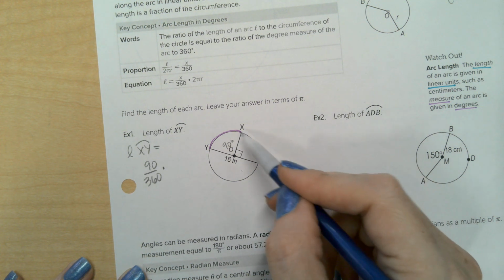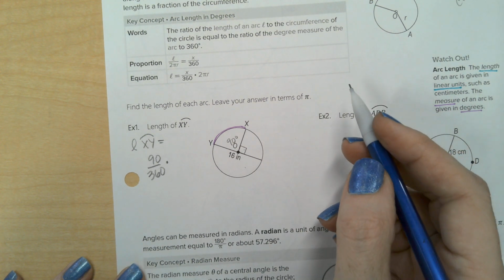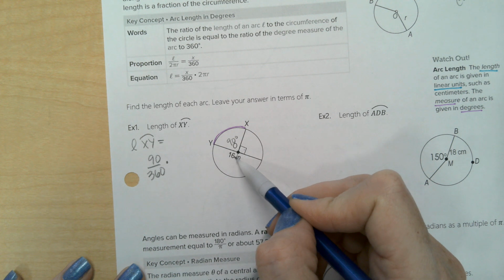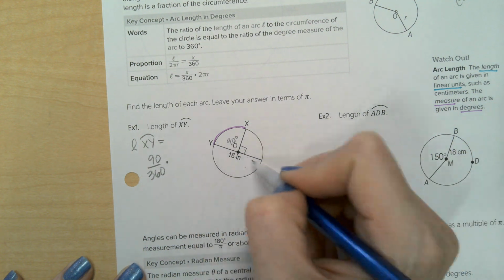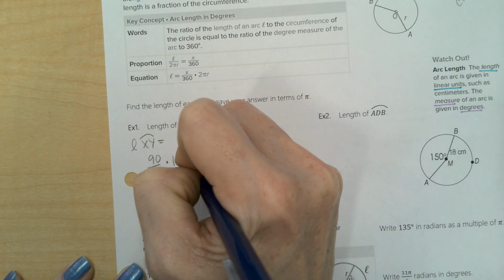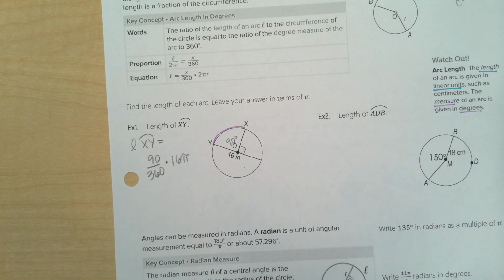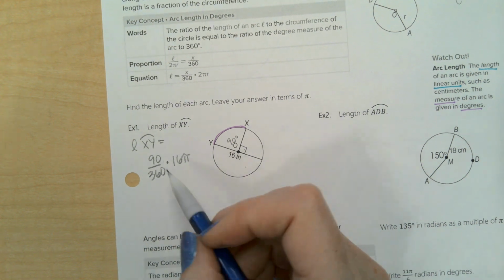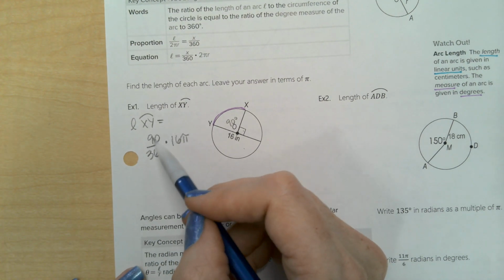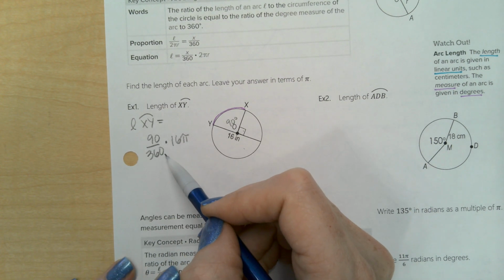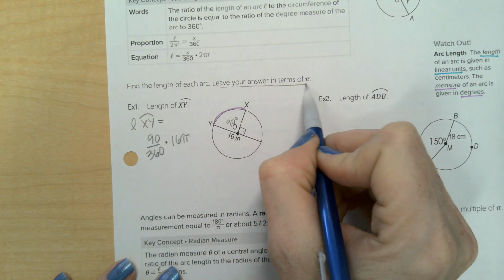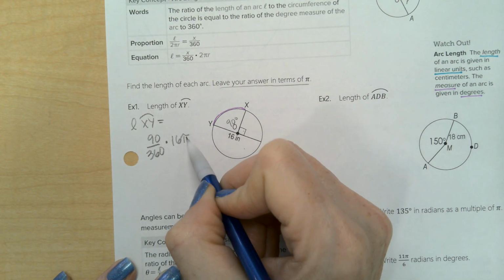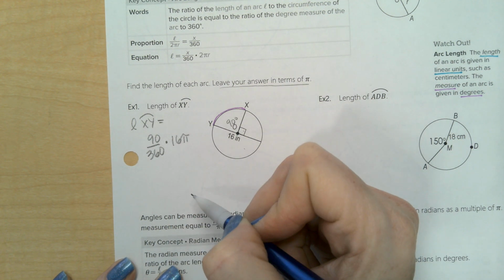So how do I find circumference here? Yes, or since they give us the diameter, it's just pi times diameter. Okay, so the diameter is 16 pi. But you're right, 2 pi radius or pi times diameter. Now, you can put this all in your calculator and be fine, but it says leave in terms of pi. So if you put it in your calculator, forget about the pi and then put the pi back on.